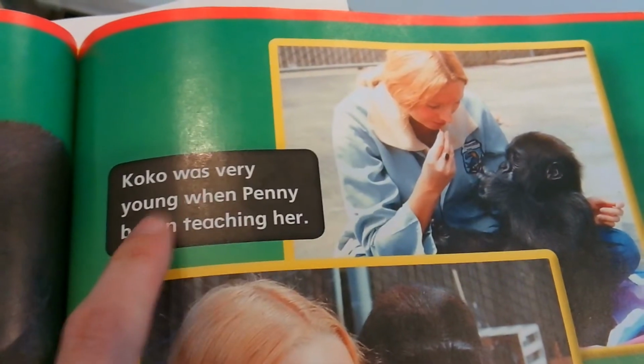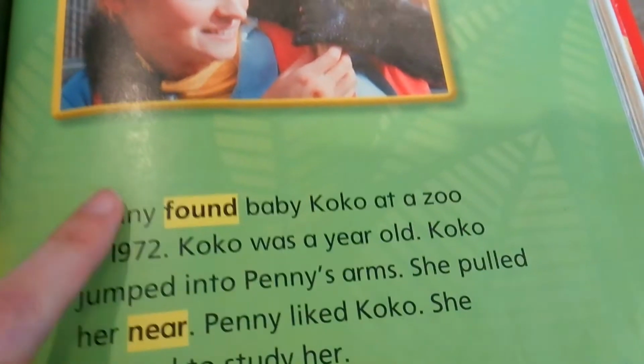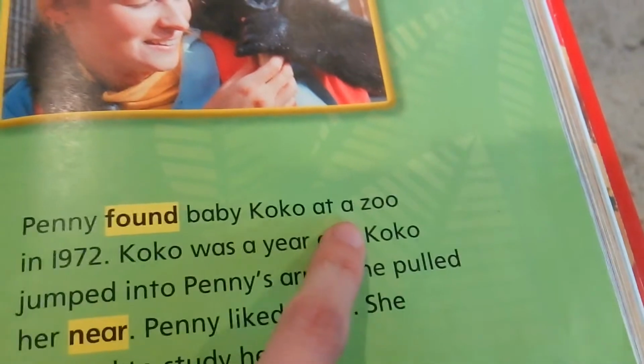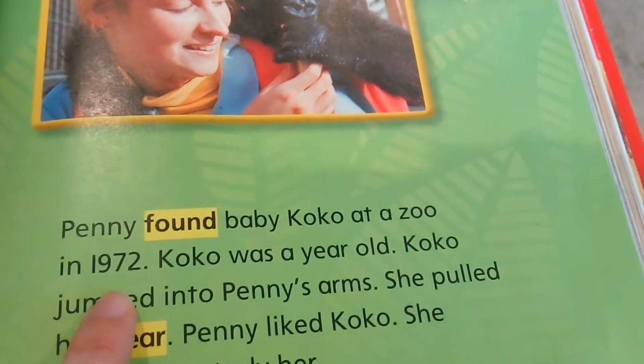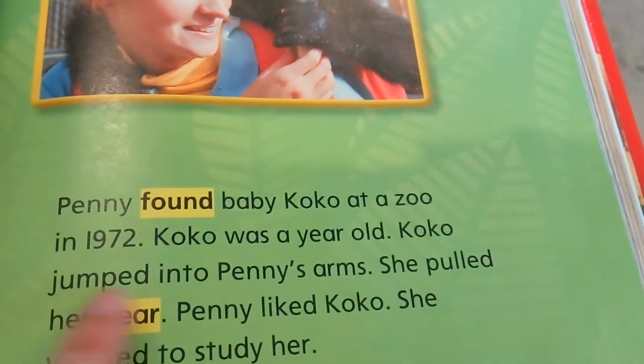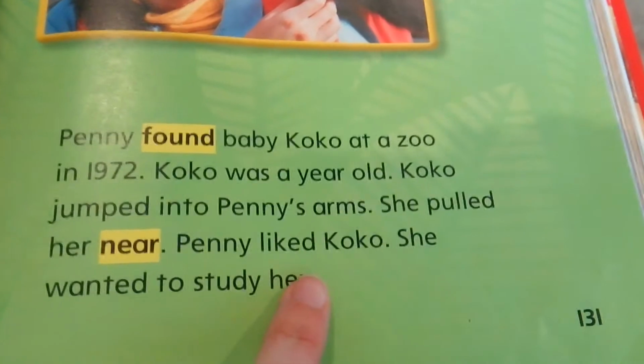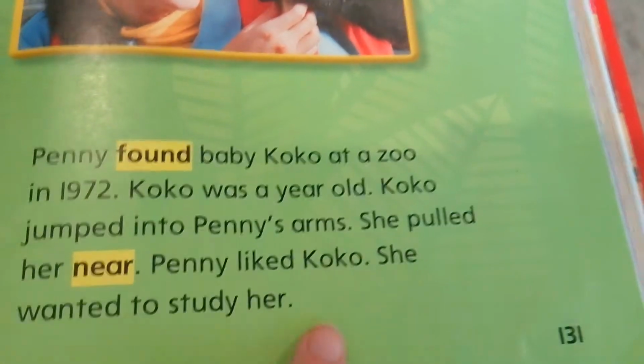Koko was very young when Penny began teaching her. There's Koko and Penny. Penny found baby Koko at a zoo in 1972. Koko was a year old. Koko jumped into Penny's arms. She pulled her near. Penny liked Koko. She wanted to study her. Turn our page.